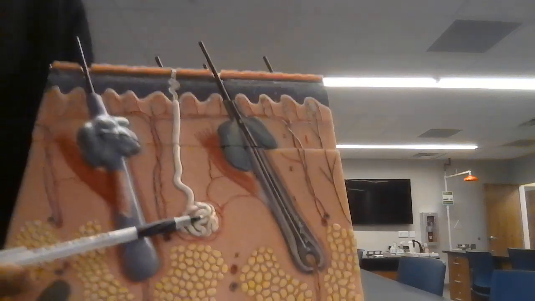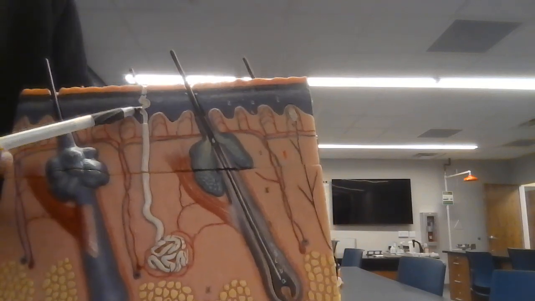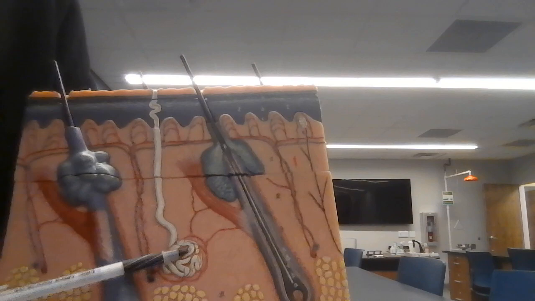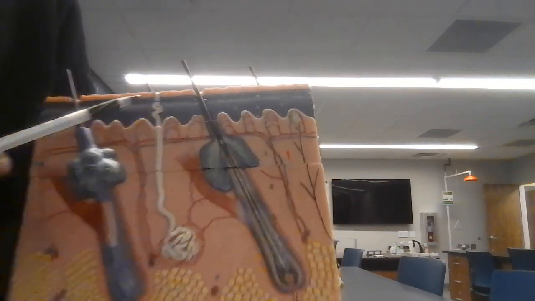This is a sweat gland. This is a sweat duct. This is the sweat pore. Sweat gland, sweat duct, sweat pore.